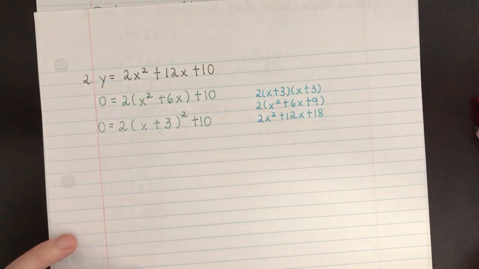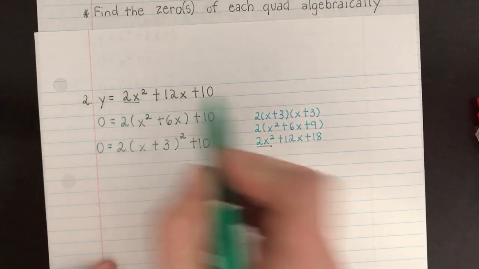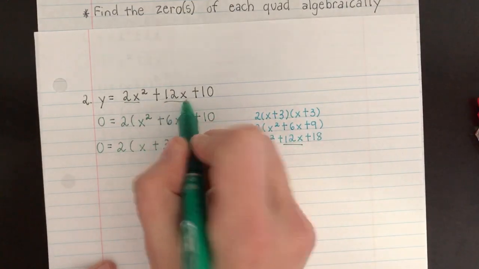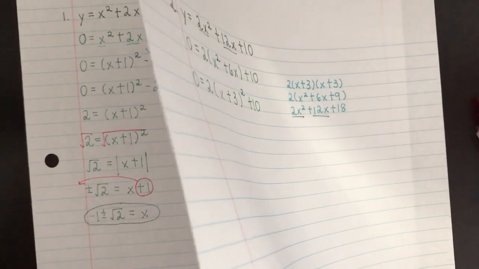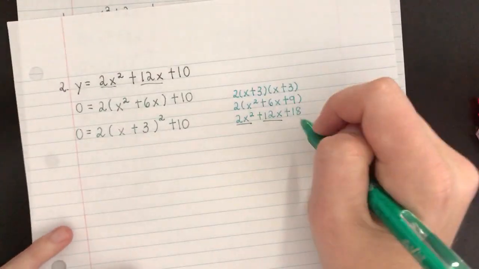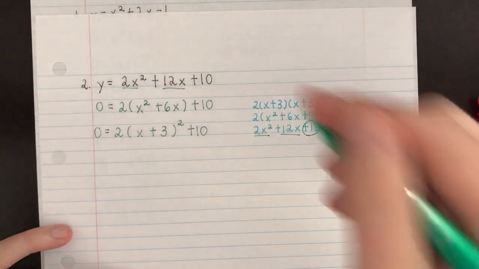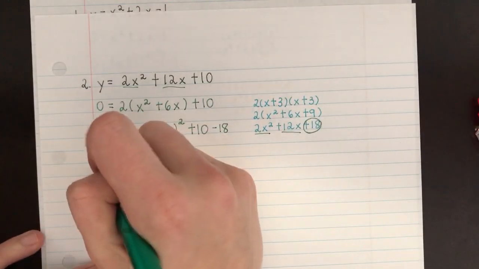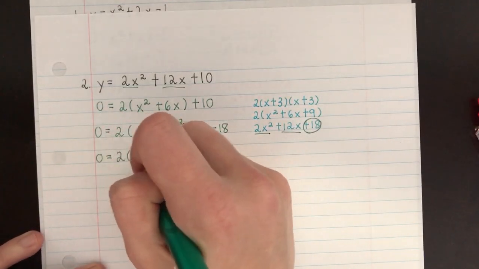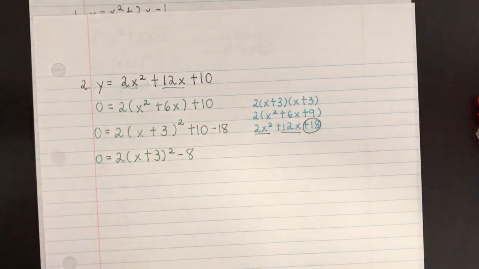Okay, so again, you want the 2x squared. It's clearly in the problem. You want the 12x. It's clearly in the problem. You do not want this plus 18. Okay, so to get rid of it, you subtract 18. Alrighty, so now you've got 0 equals 2 times the quantity x plus 3 squared minus 8.